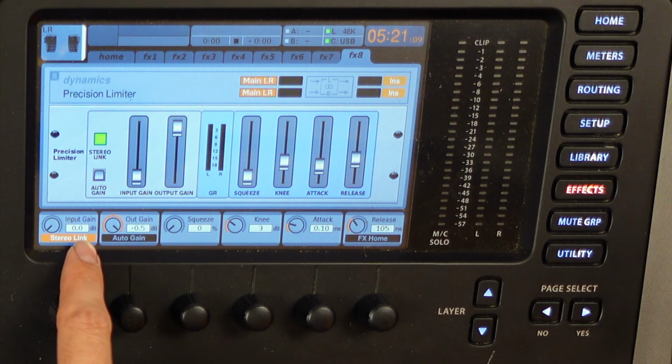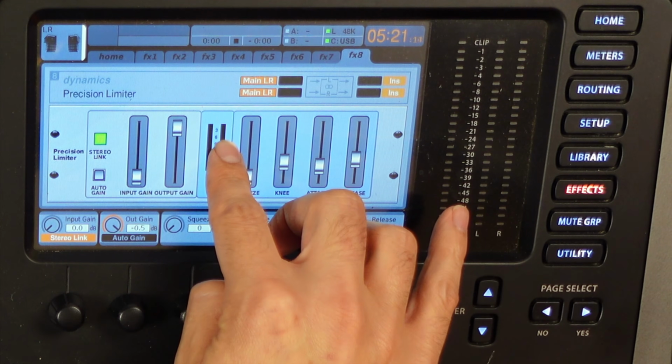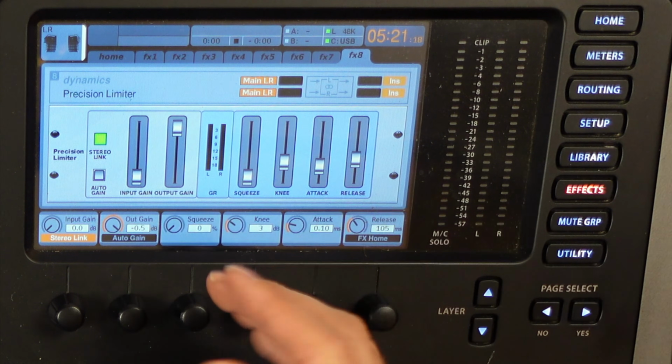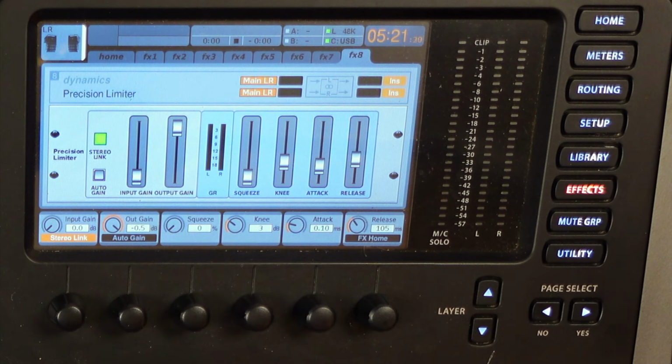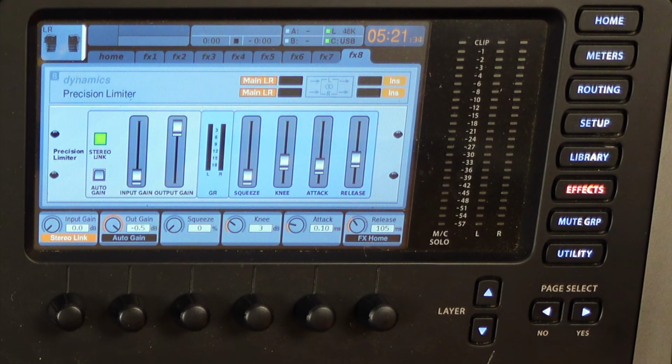Now, what we're going to do is raise our input gain to the point that we start seeing gain reduction. So, watch your headphones, whatever you're using here. We'll see if this goes crazy or not. But yeah, we're going to start by just raising our input gain to the point that we start seeing a little bit of limiting.